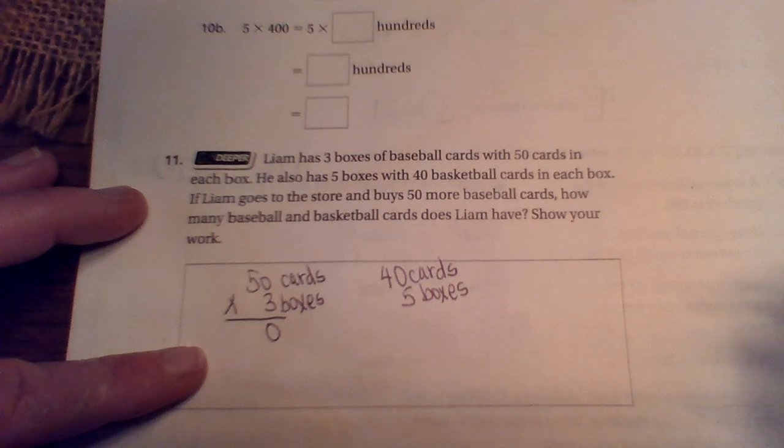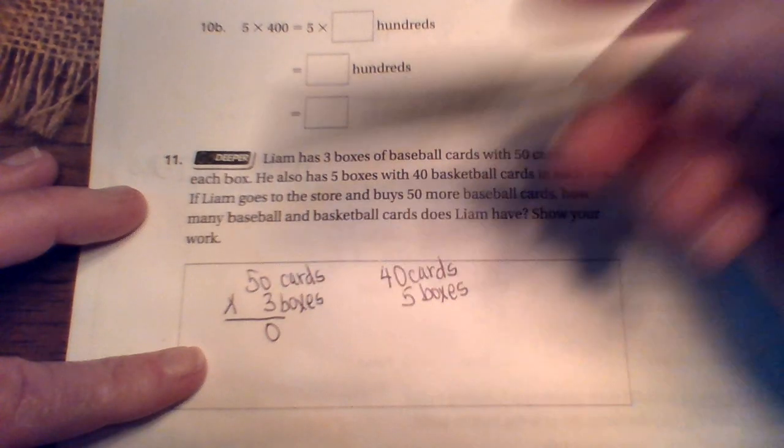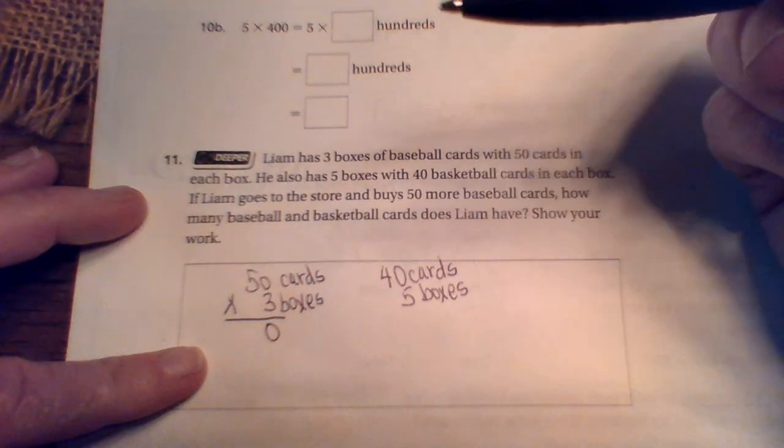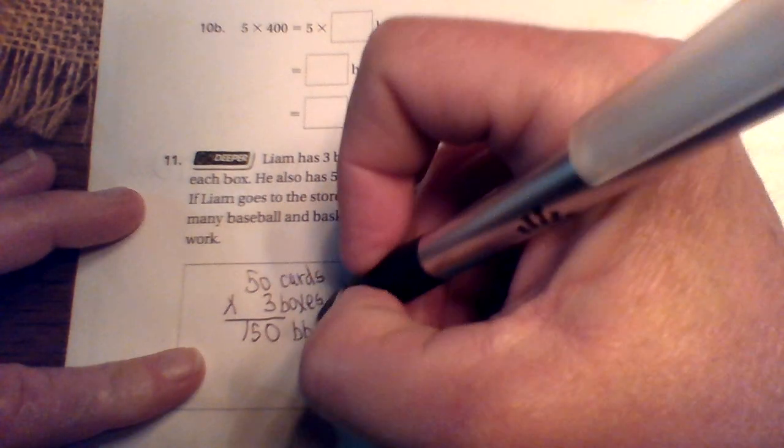What is 3 times 5? Well, that's 15. So how many baseball cards? This is baseball cards. Now I have to do basketball.